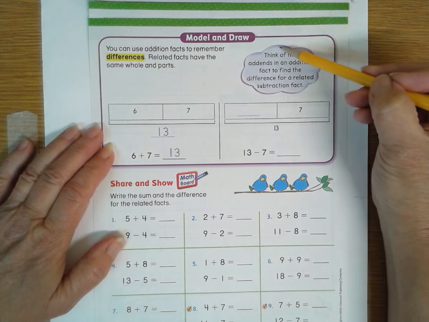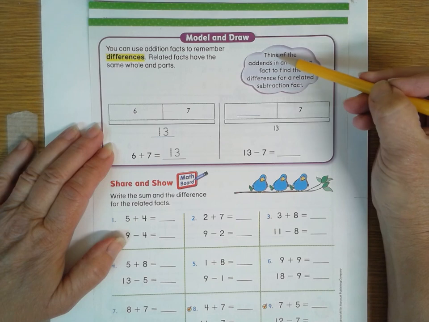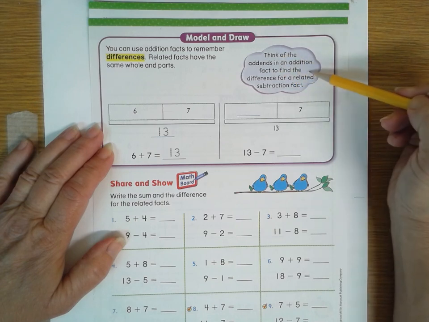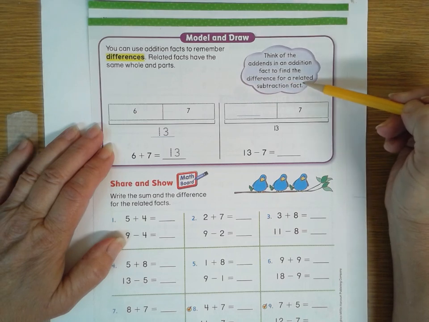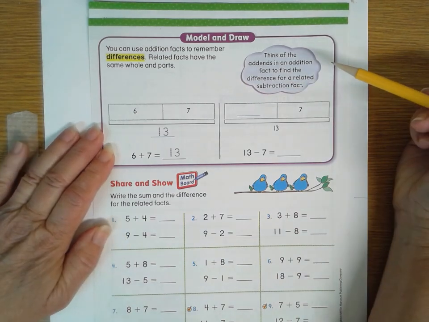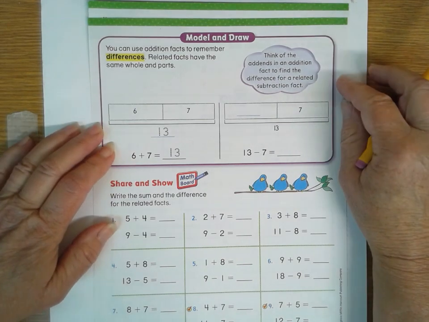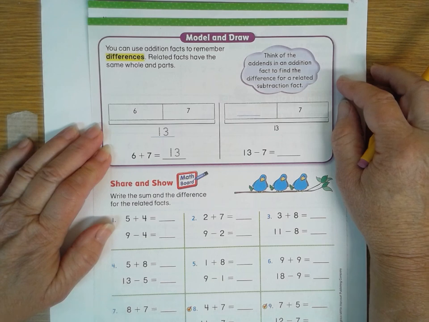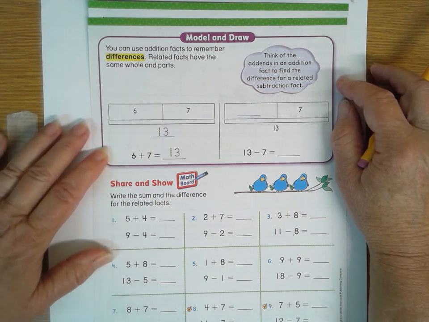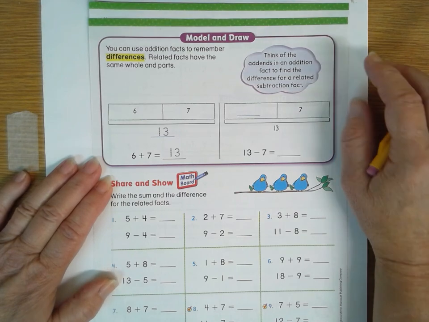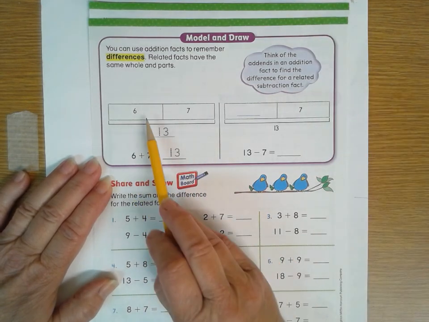So in our bubble, it tells us to think of the addends in an addition fact to find the difference for a related subtraction fact. So today we're talking about related facts. Math facts that use the same numbers to add and when you subtract. In my classroom, we talk about them living in the same house. It's a fact family.